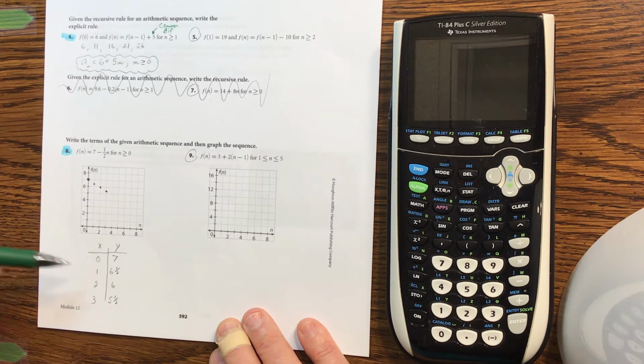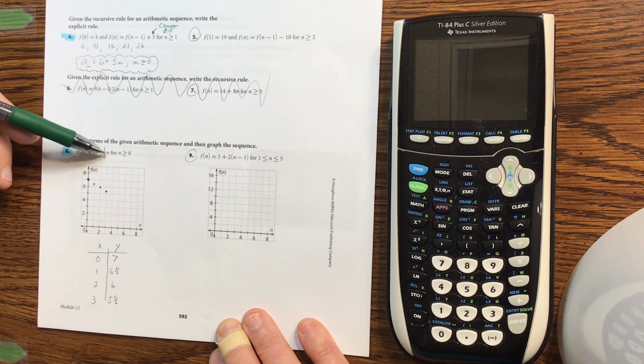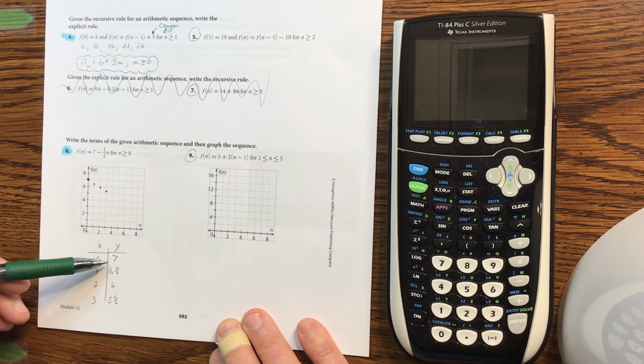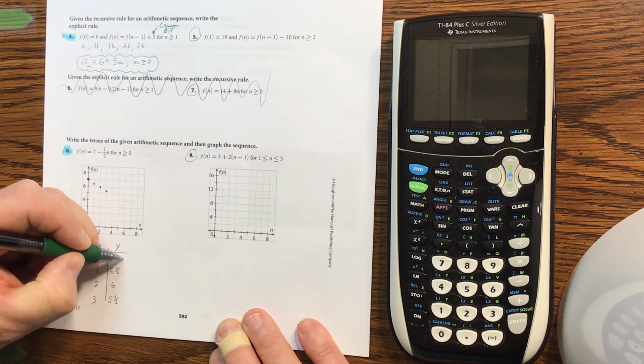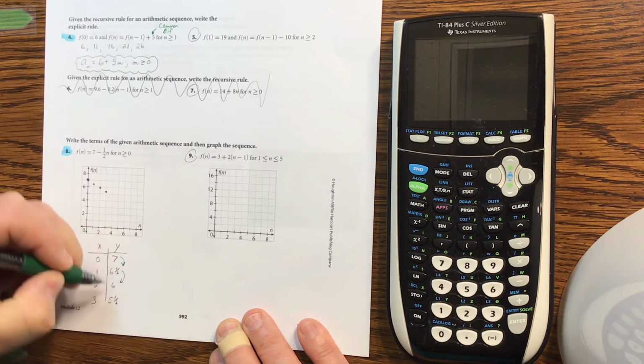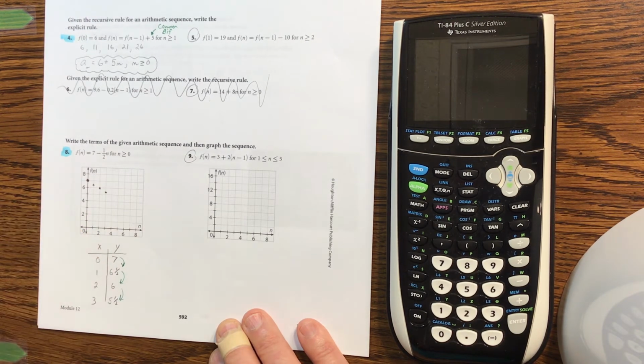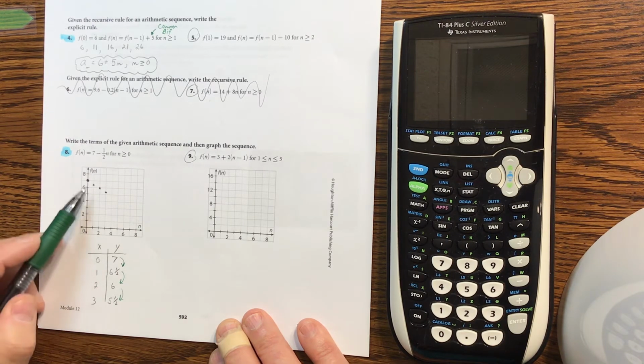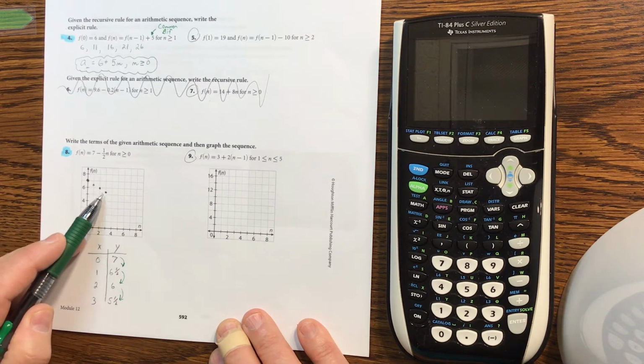Let x become 0, let x become 1, let x become 2, let x become 3. Plug that into your function, do your math, and you'll notice that each one of these terms is decreasing by a half. Plot your points.